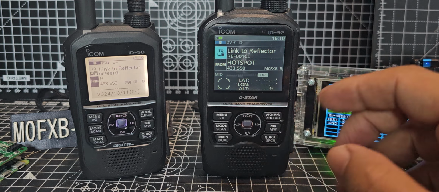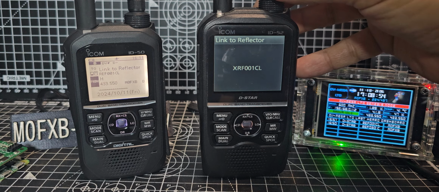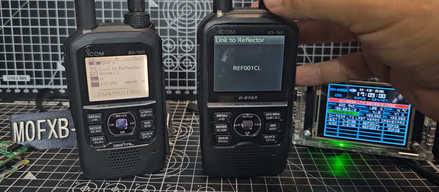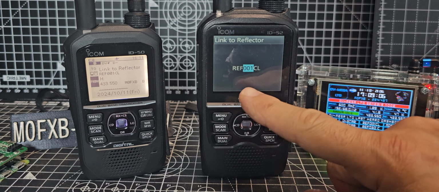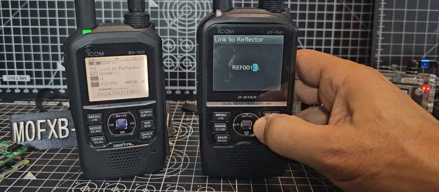Press select and then go to reflector, up and down, and then it says here link to reflector. Press select, middle button, and then there's history, but you can actually start again from scratch. You don't have to use history. You can go to the top one that says direct input, select the middle button, and in this you can select REF reflectors, XRF reflectors, DCS reflectors, XLX. Most people use REF reflectors. Then you just go along and choose the number that you want. One of the common ones is 001, and then the C, because you can actually change the C, but we're using C, then L, then enter.